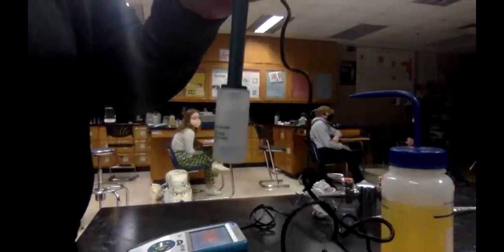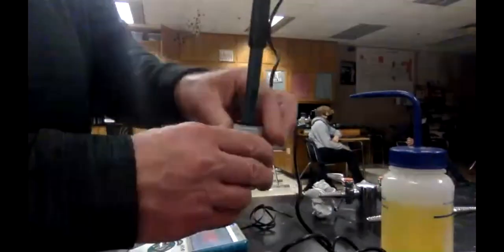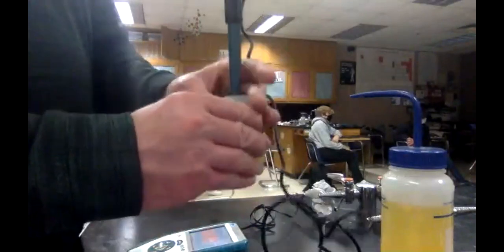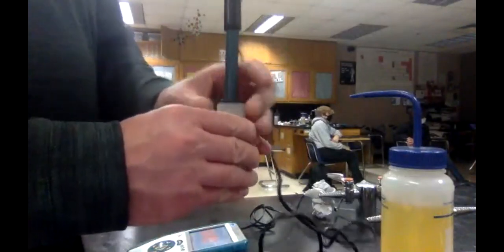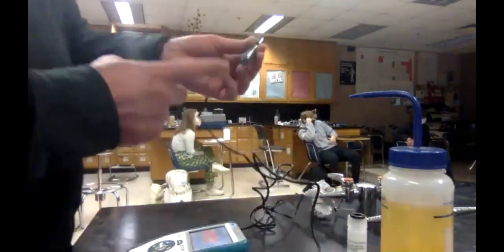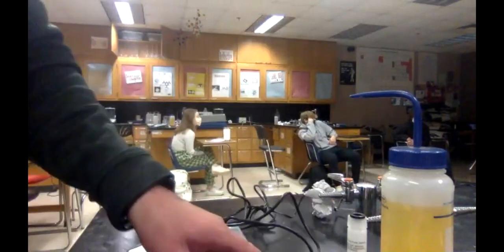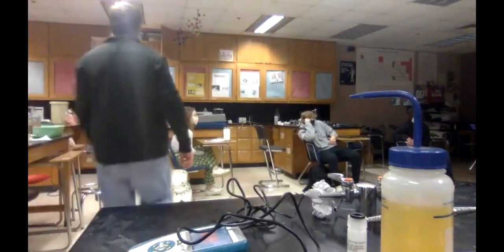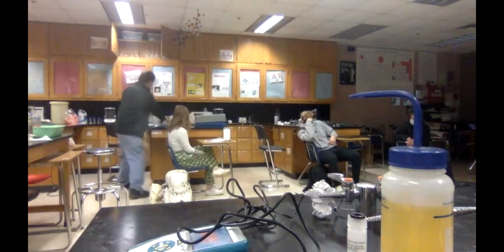This is the probe. This is the hardest part of this whole thing. You unscrew this, and then you can pull the probe out. This needs to set facing up because it has a solution in there that protects the probe. Let me grab these two solutions over here real quick.